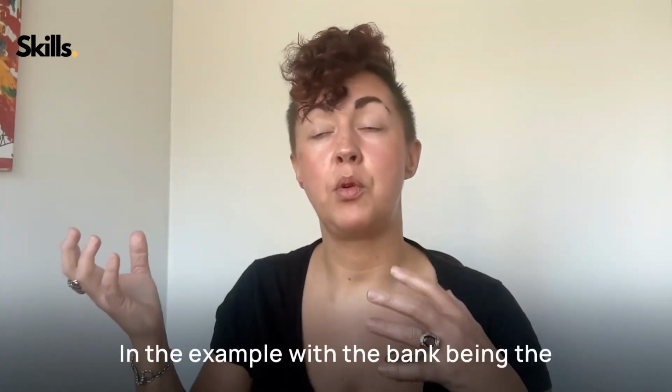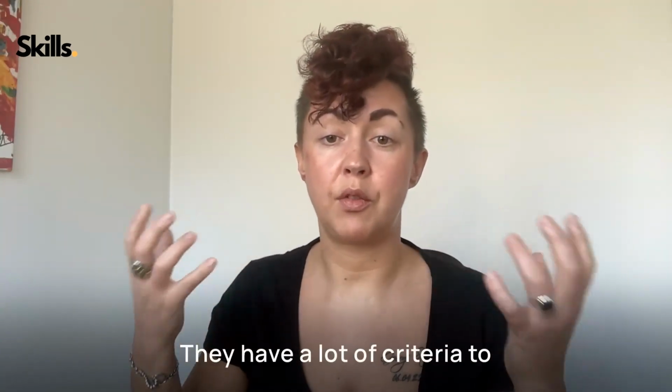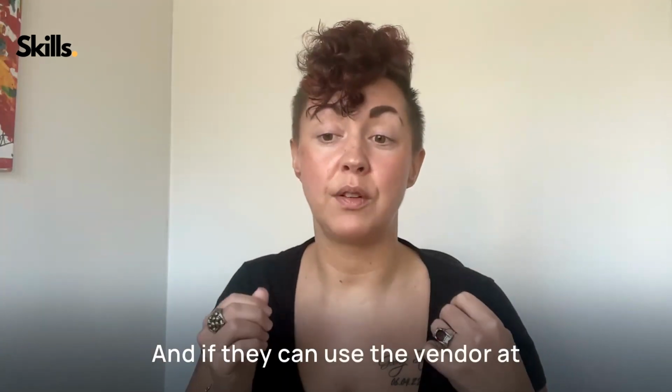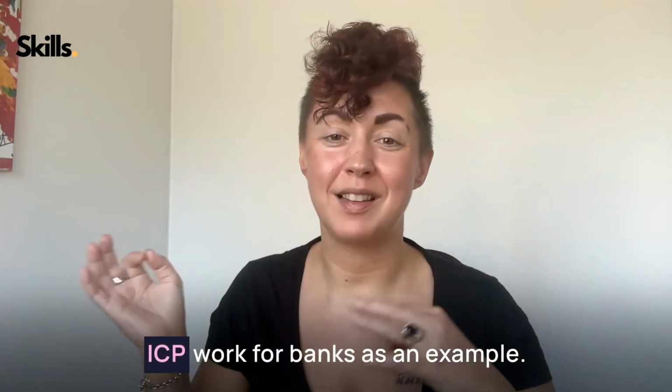And then we have number 8, which is vendor criteria. In the example with the bank being the ICP, the banks have a lot of regulations. They have a lot of criteria to understand how they can use a vendor and if they can use a vendor at all. We will get back to the legal stuff, the boring stuff of doing SDR work for banks as an example.